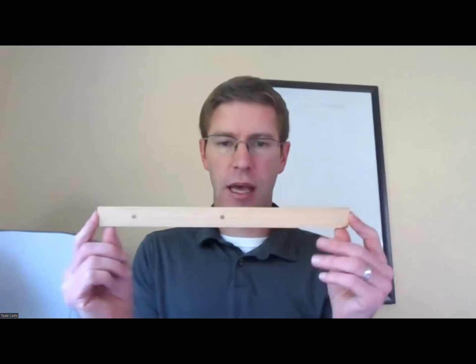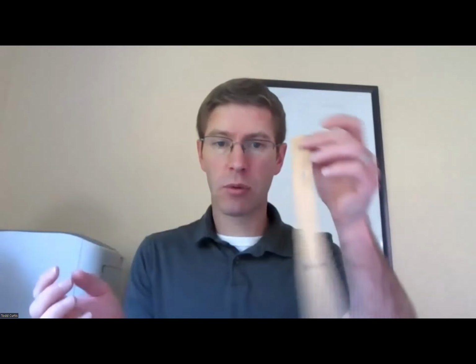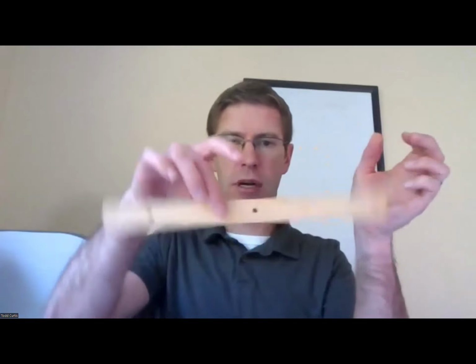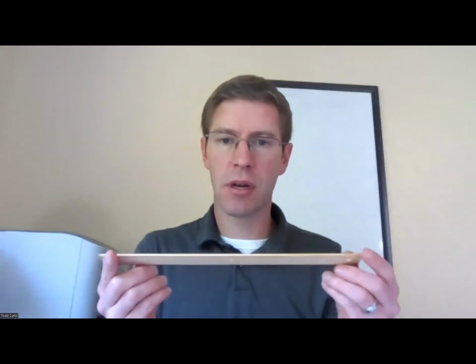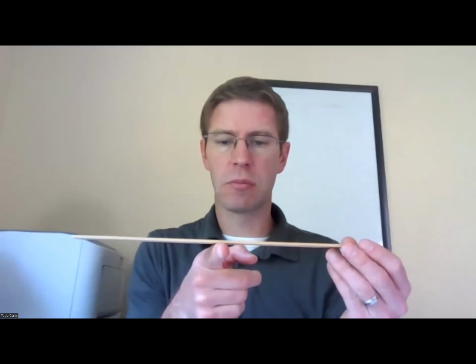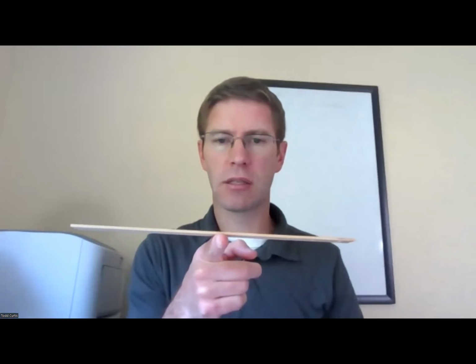But how would you find that experimentally? One option would be to hang it from a couple different points, make vertical lines, and where those lines cross would give you the center of mass. But another easy way is to just balance it. It will naturally balance about its center of mass.